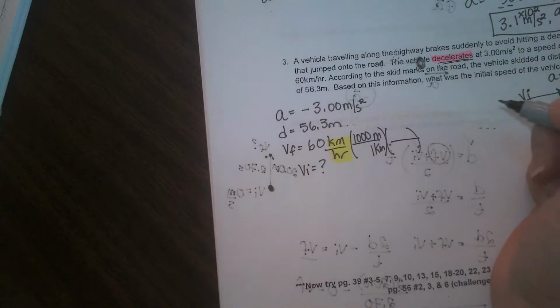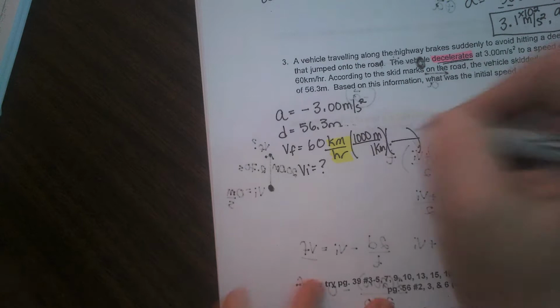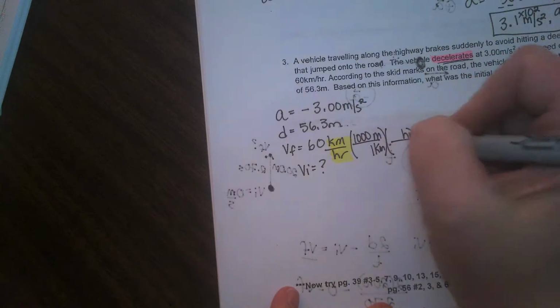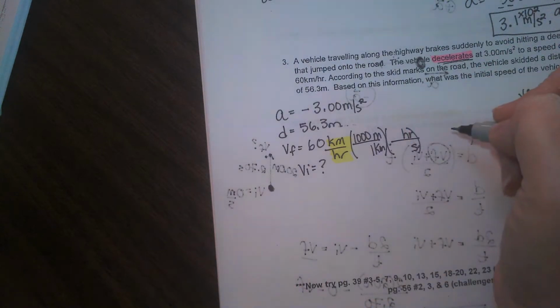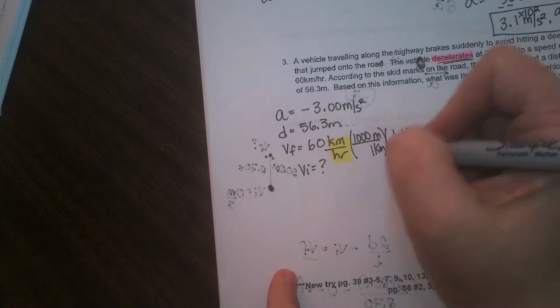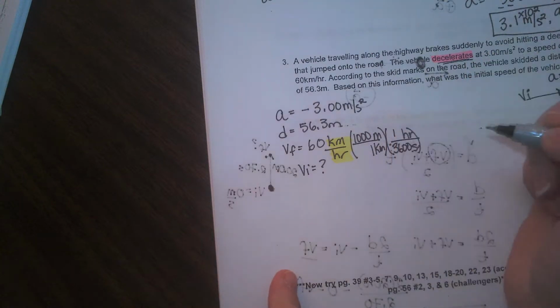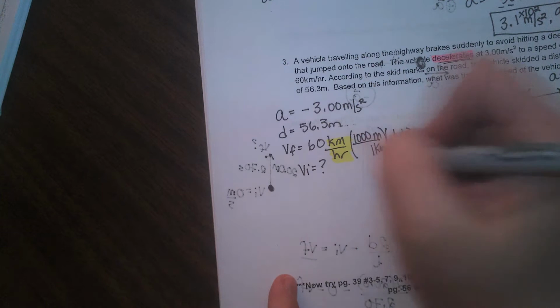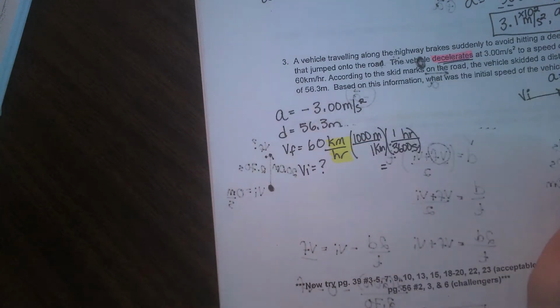Okay. Cameron, if I wanted to convert hours to seconds, what would I do? In 1 hour, there's 3,600 seconds. And I would get a value of what, Paulina?